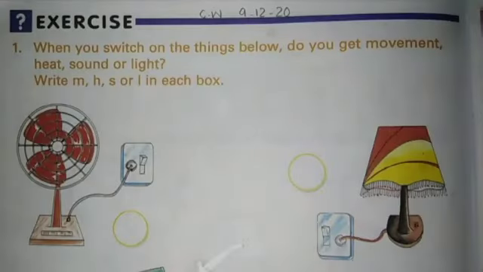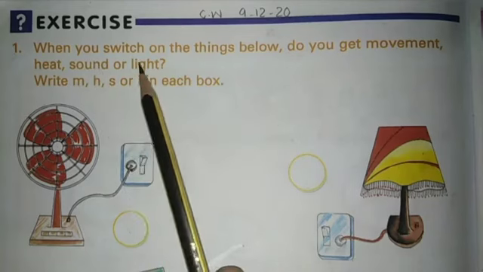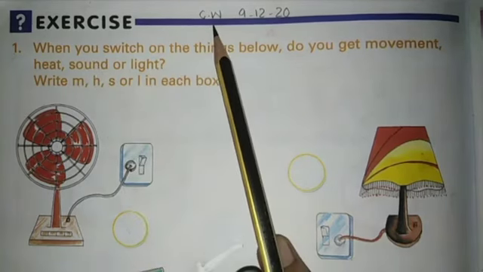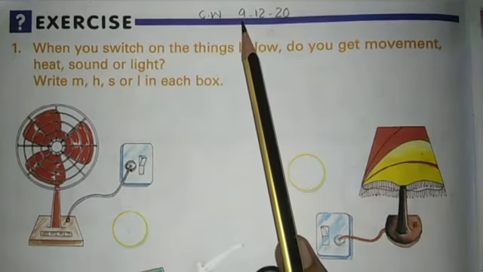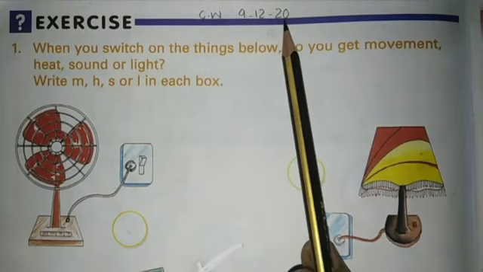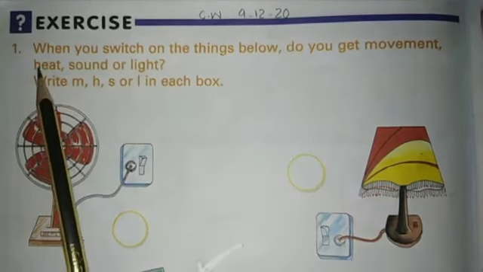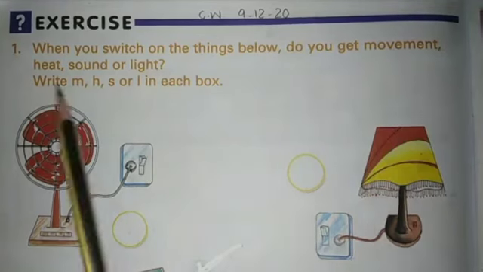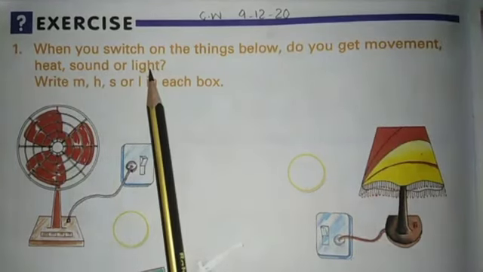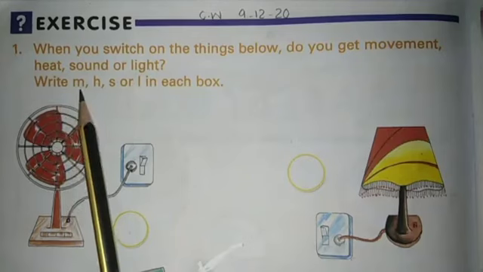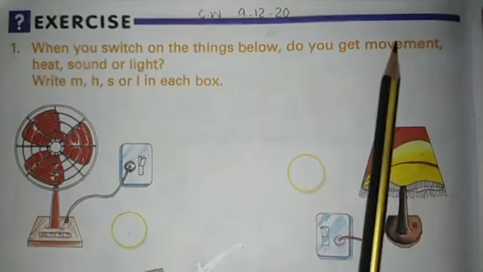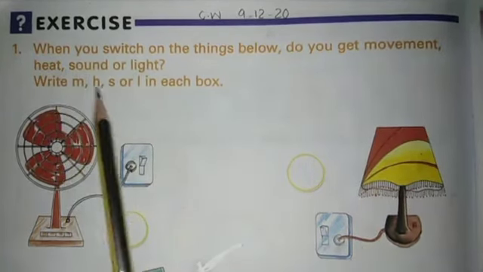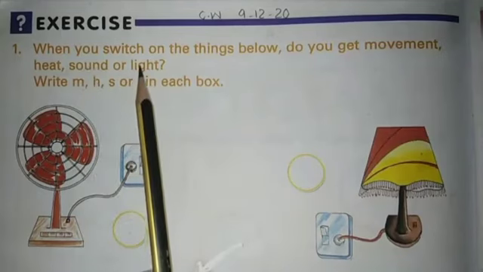Okay students, all of you open page number 119. Chapter name is using electricity. Now we are going to do the back exercise of this chapter. First of all, you will write CW and the short date, that is 9-12-2020. Exercise number 1 is, when you switch on the things below, do you get movement, heat, sound or light? So here are some letters which show M for movement, H for heat, S for sound or L for light.